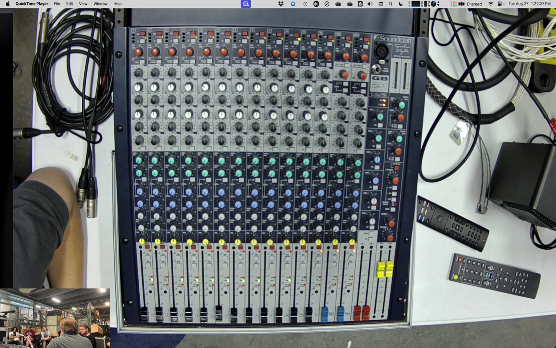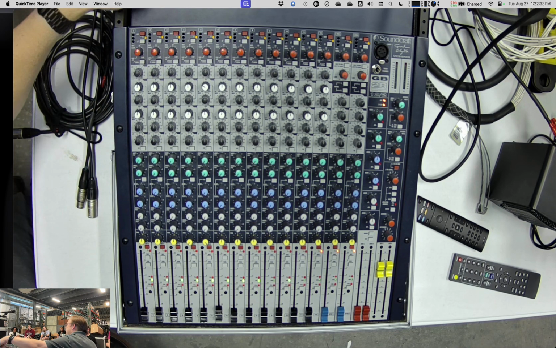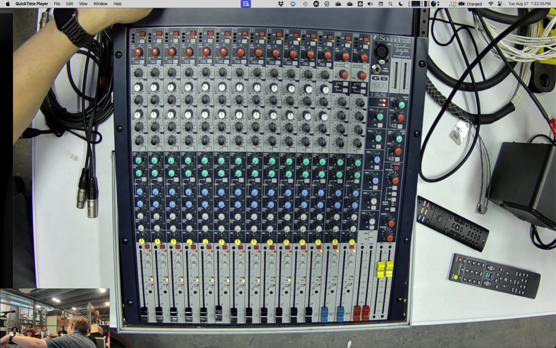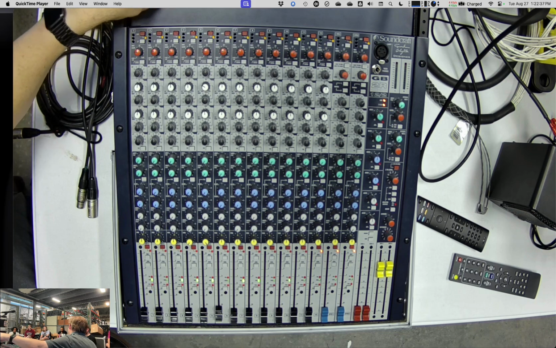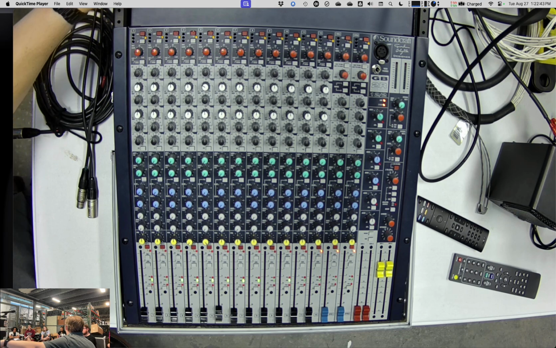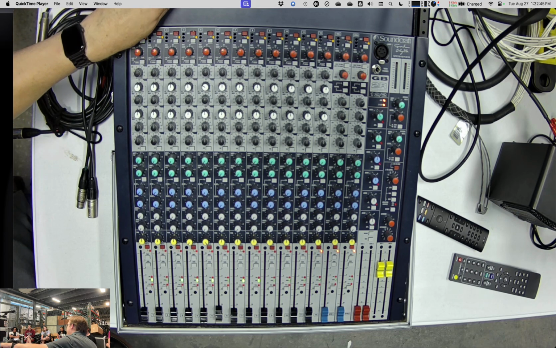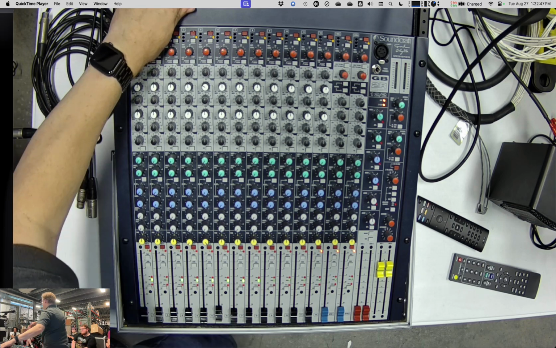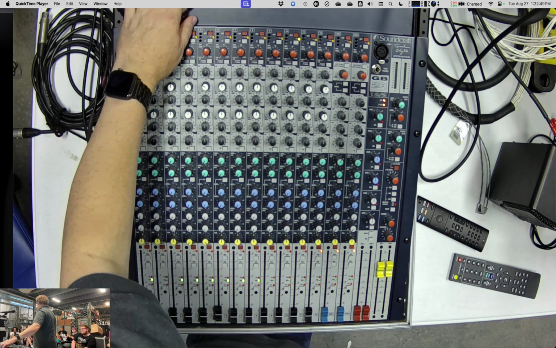To be used as an insert like this, it depends on how they decided to wire it. Like if this was a ring send tip return console, this adapter wouldn't work. I would have to make a different one, or you put turnarounds on these in order to patch them in. Because here's what happens, I have some outboard processing here.